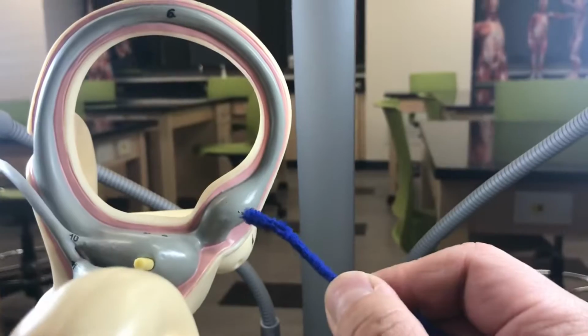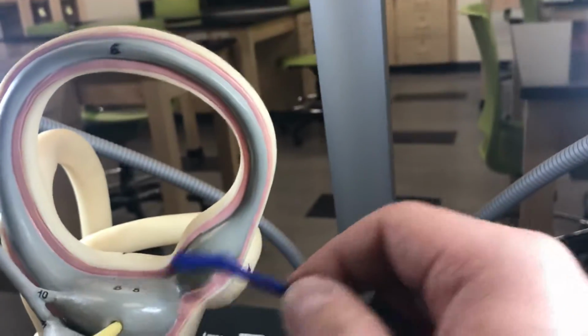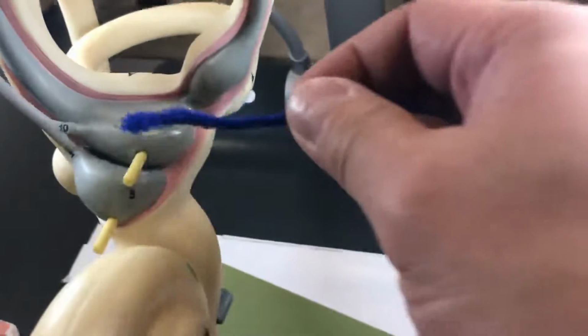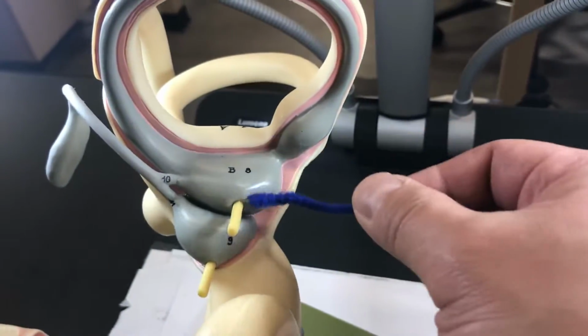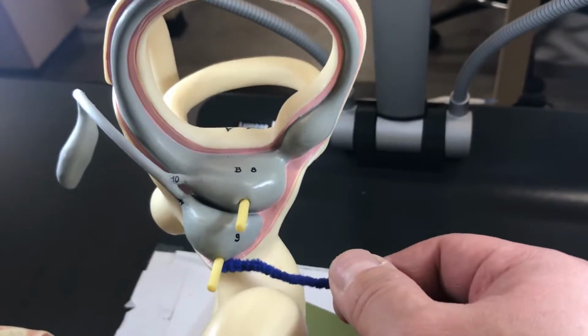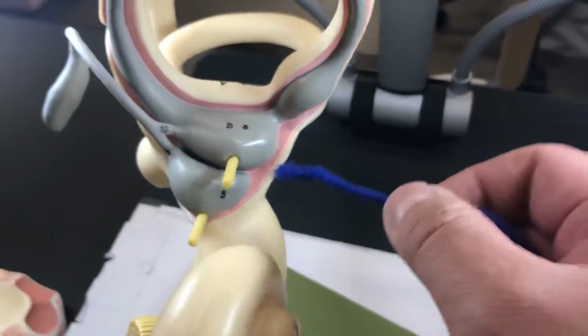The ampullas contain the hair cells that will activate, allowing us to have dynamic equilibrium in each of the different directions. Now, for static equilibrium, we have these organs right here, and those organs are your utricle and the saccule. The utricle and saccule are important for static equilibrium, like doing a handstand, like putting your head down when you go to bed.